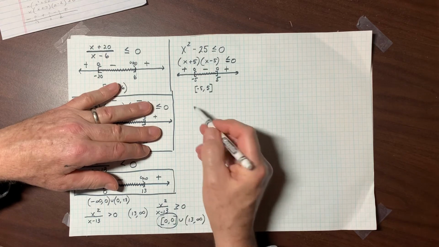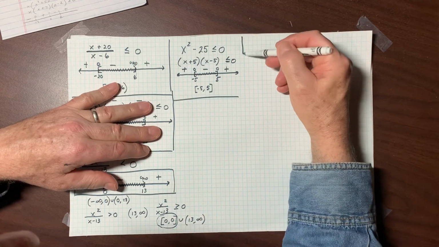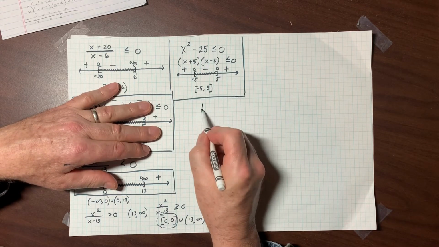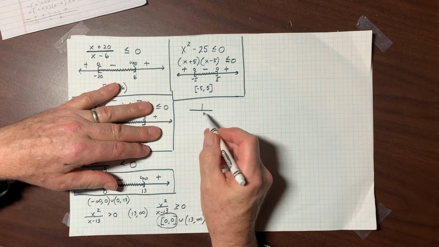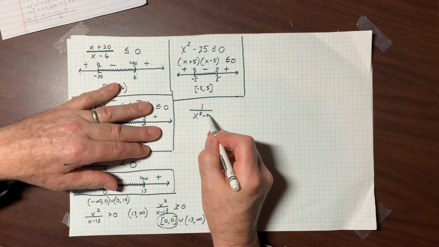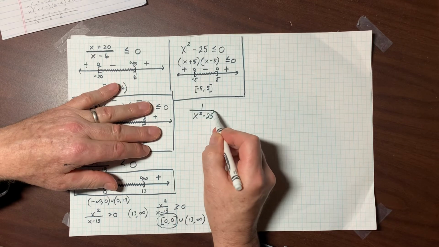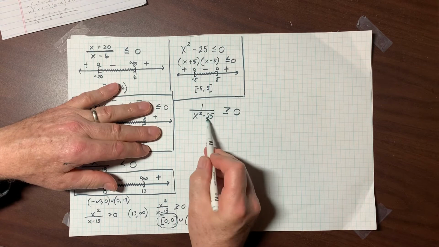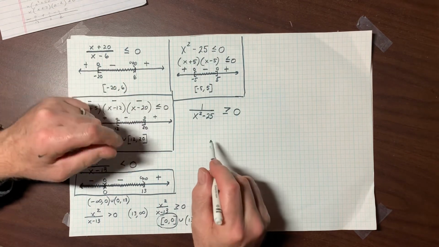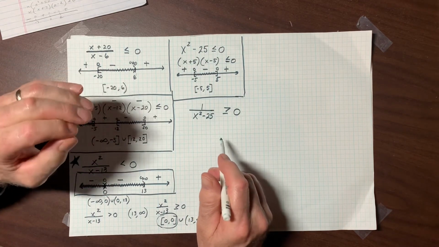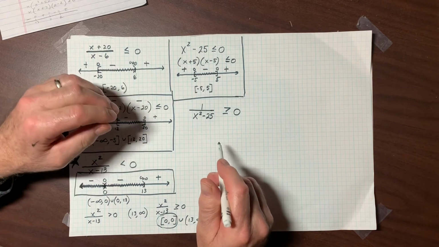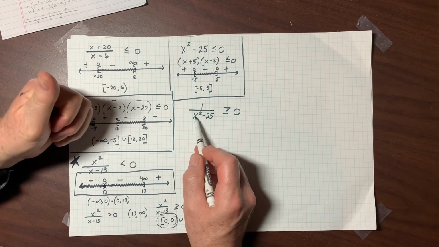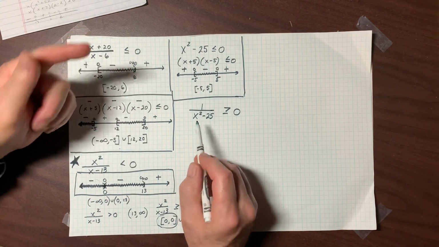Look at this. This may look kind of like the same problem, but it's not. It's not the same problem at all. Now this expression, x squared minus 25, is in the denominator. Well, you guys know you cannot have an expression in the denominator that equals 0. So 5 can't be part of my answer, and neither can negative 5.